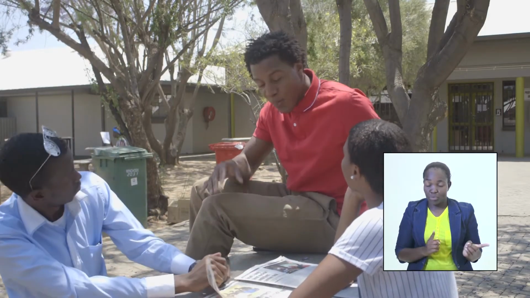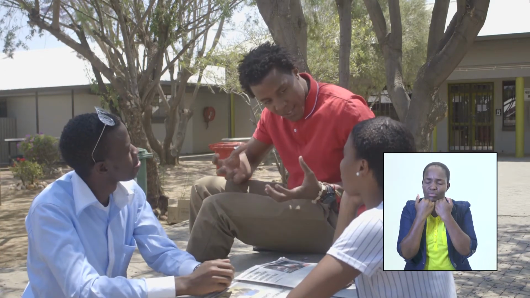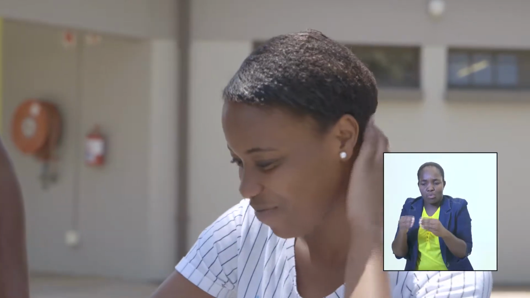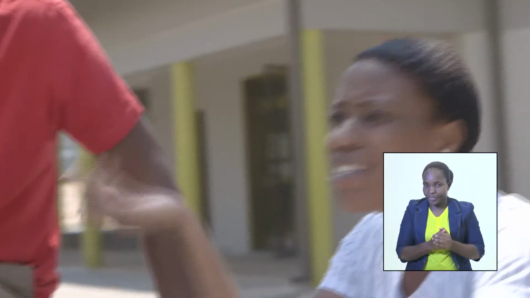True. I think the two of you are missing the point here. The whole point of conservation is to keep these animals in their natural habitats, like see them and leave them alone, not keep them in your gardens. Oh yes, Mervin, you have a point there. But this is where we have a conflict of interest.